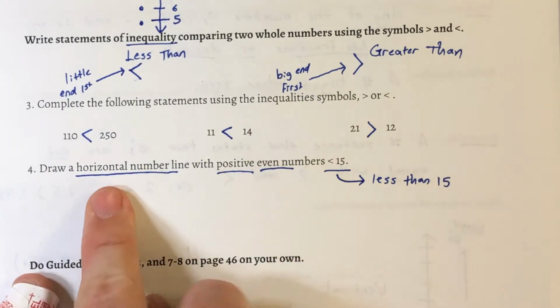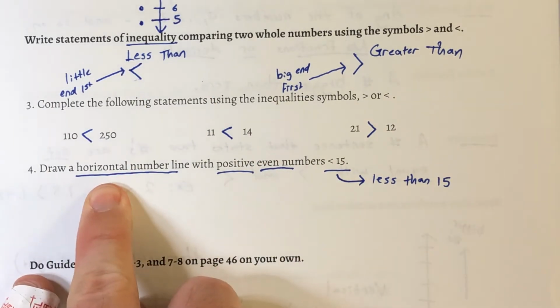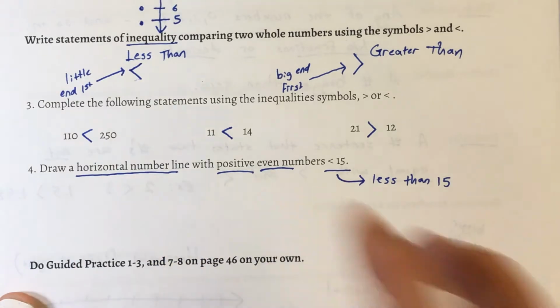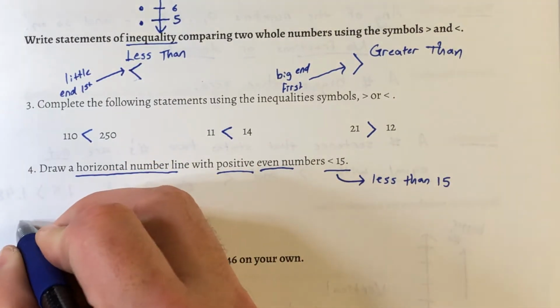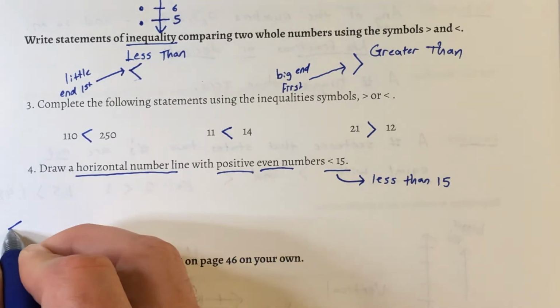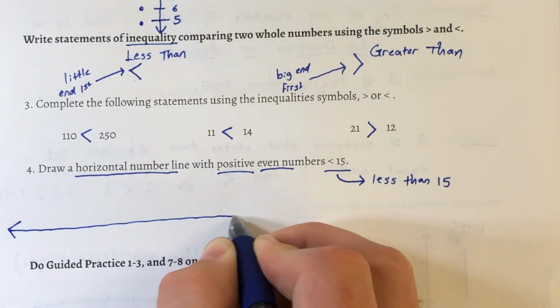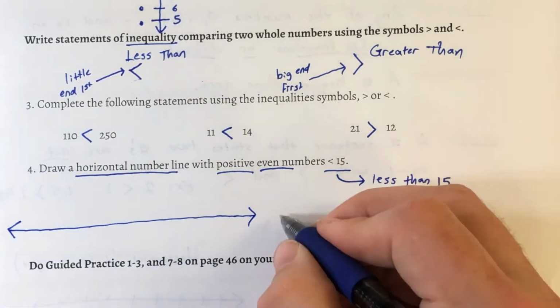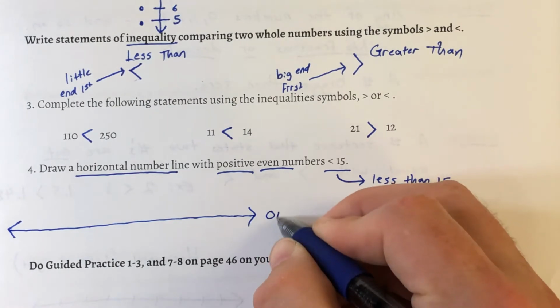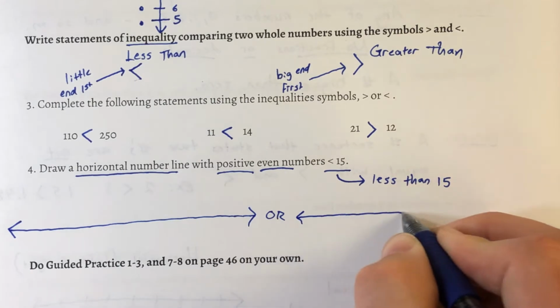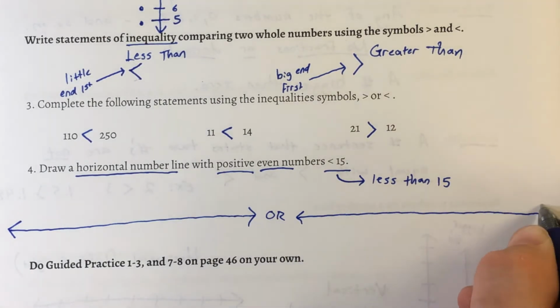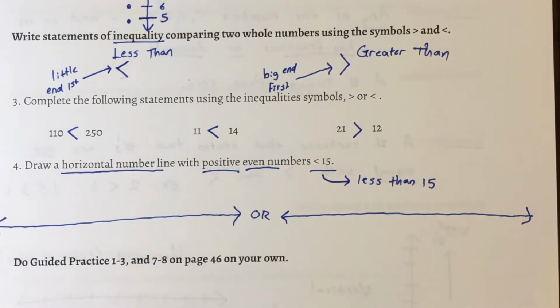All right, where do I start? Let's start with the line. It's the easiest part. I want a horizontal number line. That's going to be a number line that goes left to right. And we're going to do this sucker twice. So let's draw it 2 times. Why? Because, you know, in math, there's always more than one way to do something. So just going to show you a couple different examples of what this could look like.